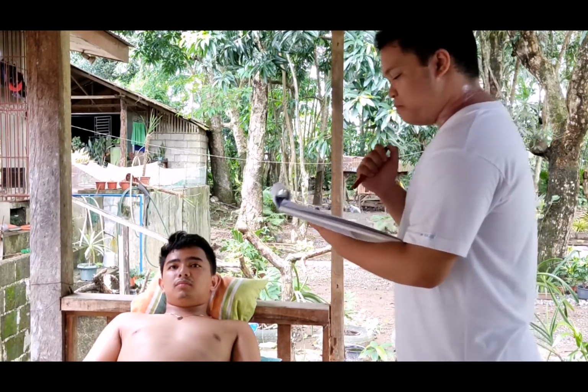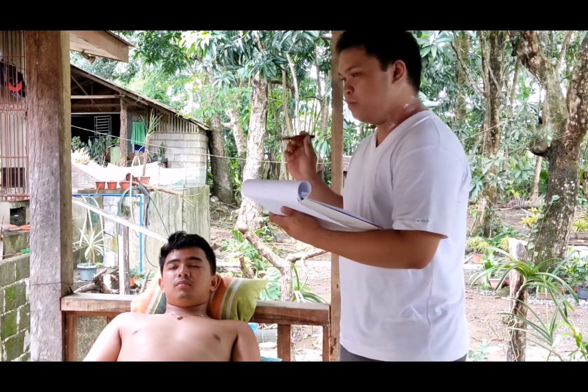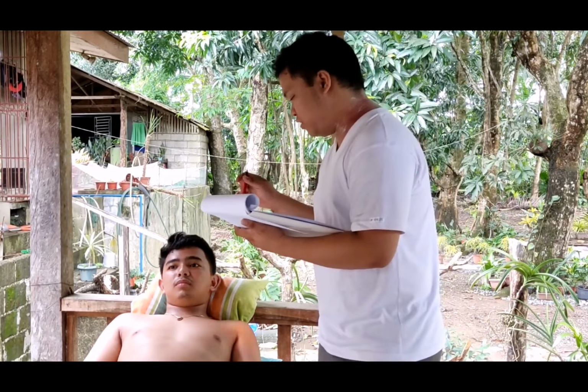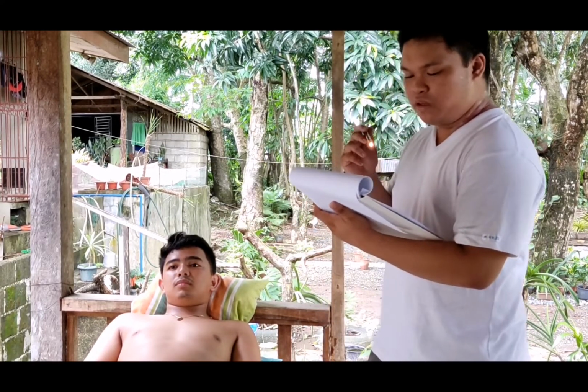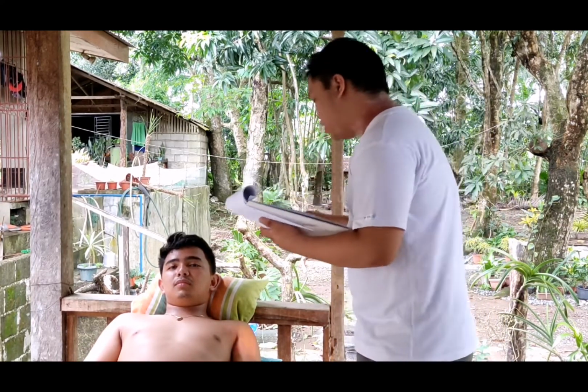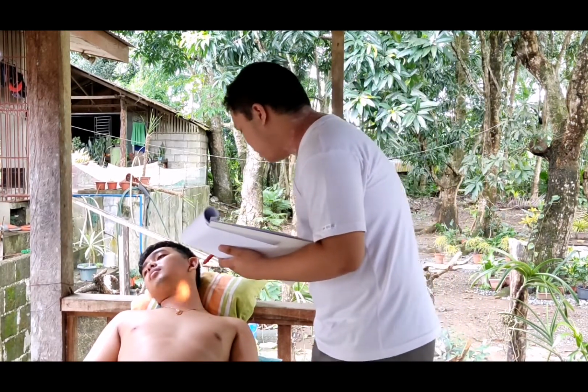Okay, let's start the assessment. First, we're going to ask the patient to remove his shirt. As you can see, he has no shirt now. Next, we are going to assess the jugular vein and the carotid artery. And that's here and here.